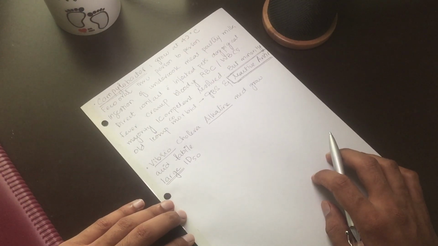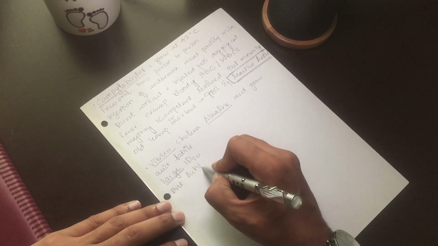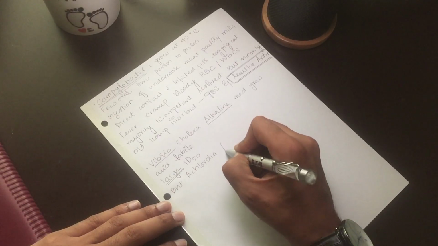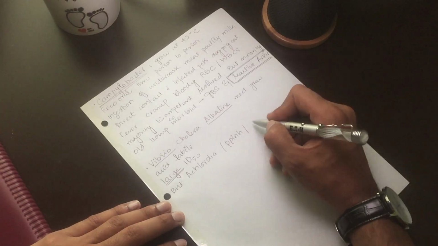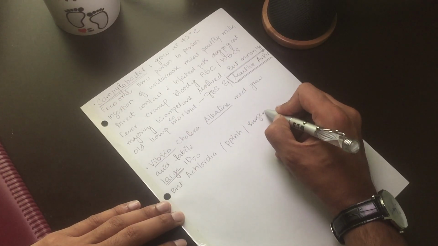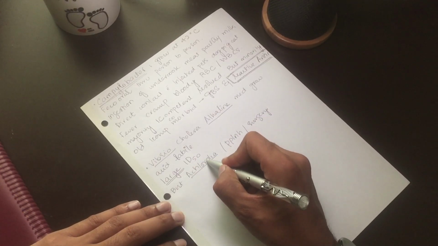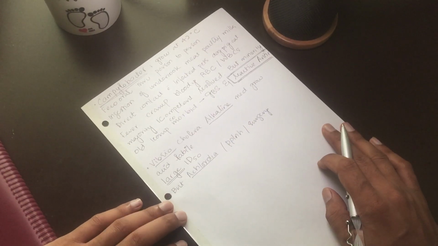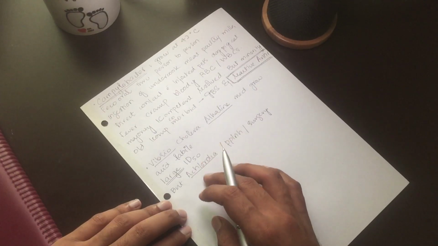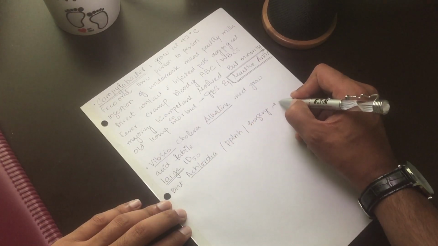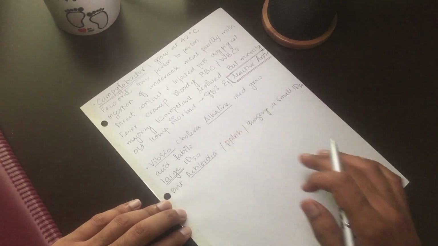But if the person has achlorhydria, or is on proton pump inhibitors, or has had surgery related to achlorhydria, there are a lot of causes of achlorhydria. So generally if the person has achlorhydria, then a small infectious dose can cause cholera.